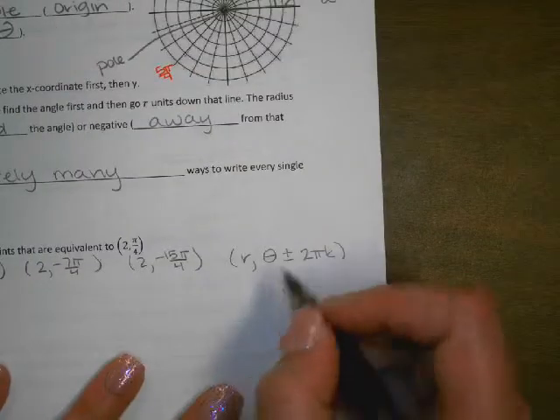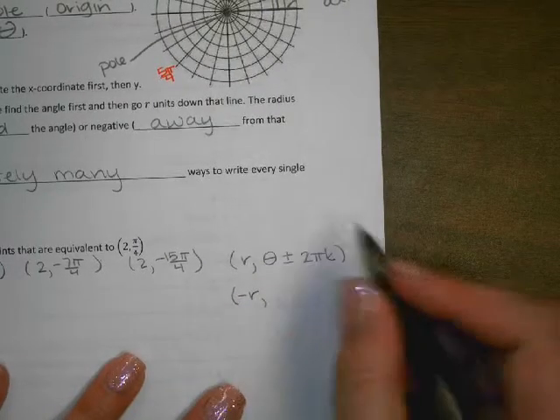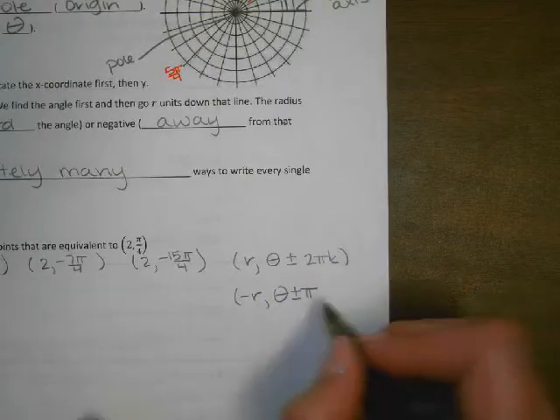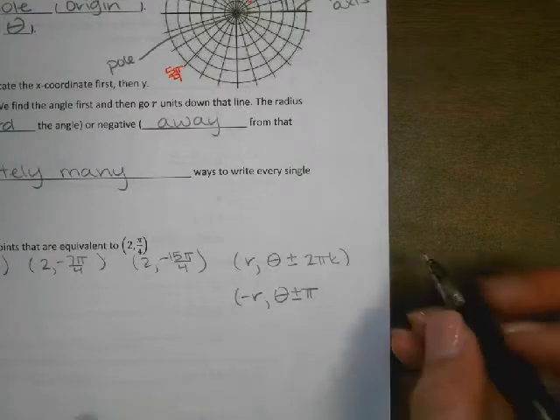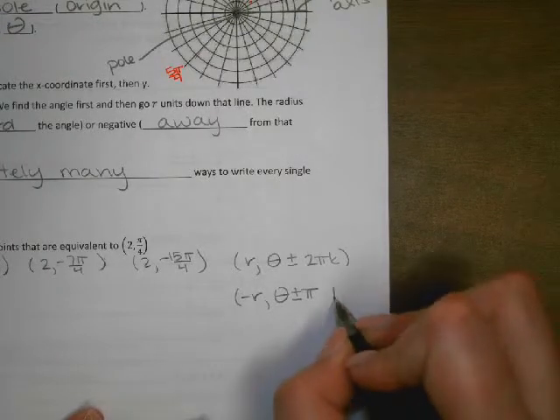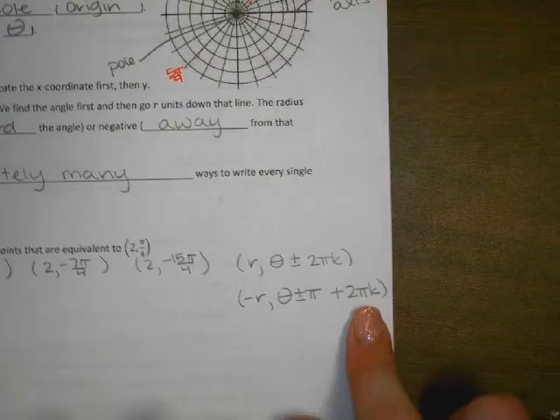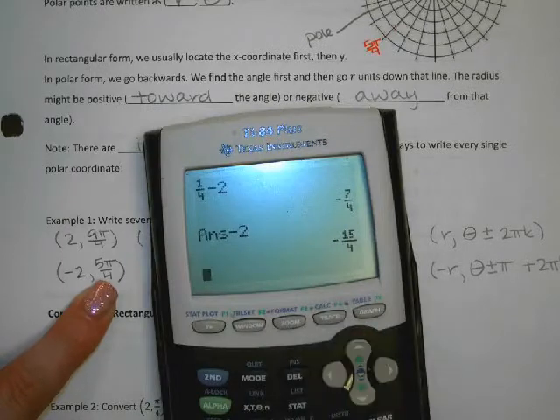So the formula for this is, if I change the sign of my r, then to my angle, I need to add or subtract 1 pi. It doesn't matter if you add or subtract, it has the same effect of moving it to the opposite side of the circle. And then after that, I can find angles that are coterminal. So now I can take 5 pi fourths and add or subtract 2 pi.